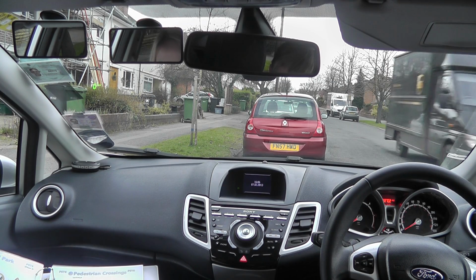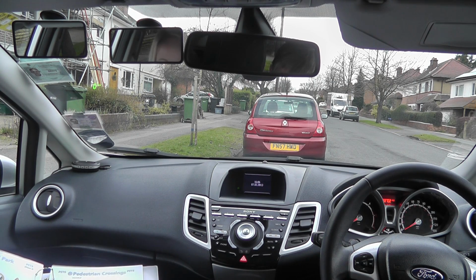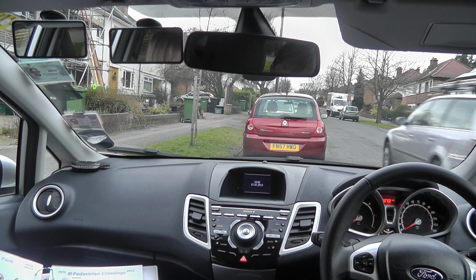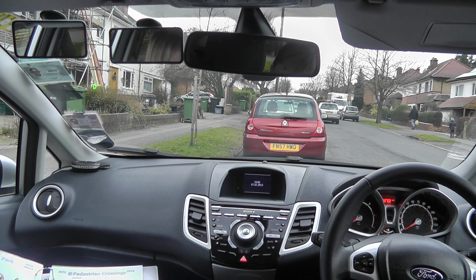That means you have to stop and give way until they've completed the crossing and they're safely back on the curb. If it's still flashing amber and they're safely on the curb, you'll be able to carry on. But a puffin crossing will not flash amber. It will have the normal traffic light sequence: red, red and amber, green, amber, red. So it won't change from red until that pedestrian has got to the other side.